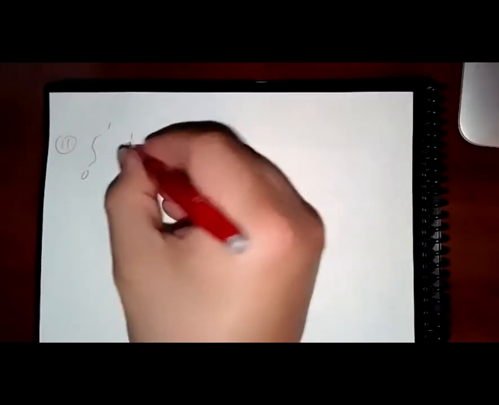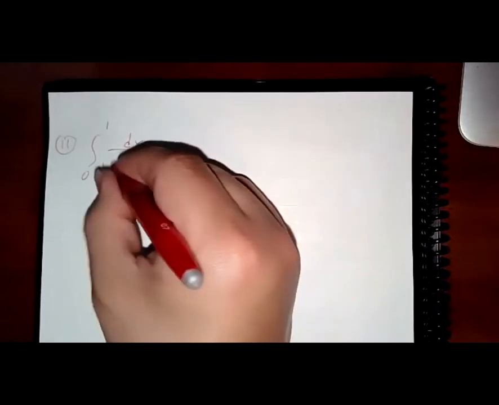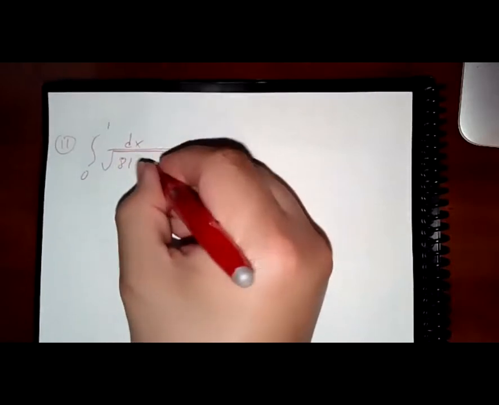So the integral from 0 to 1 of dx over the square root of 81 minus x squared.